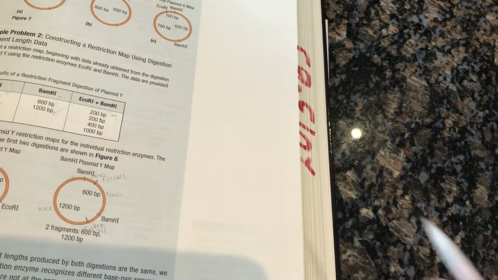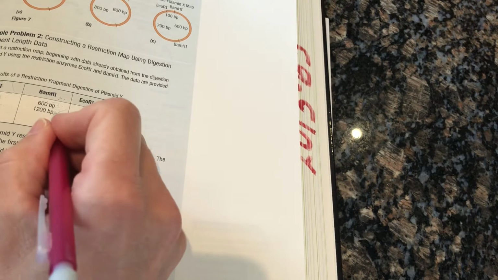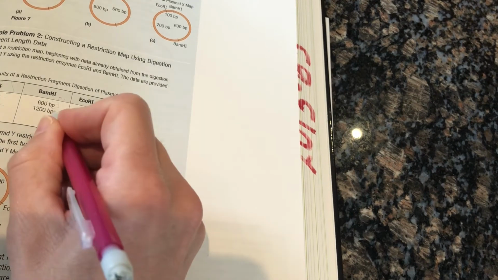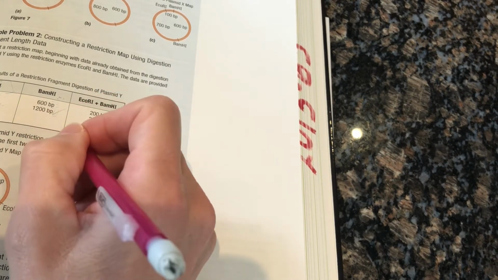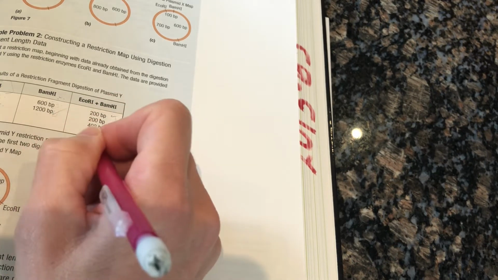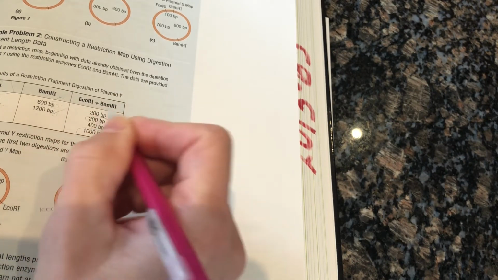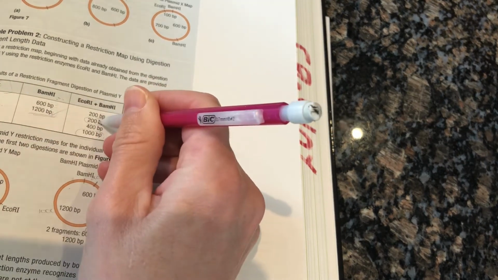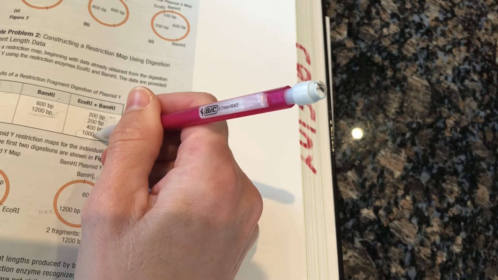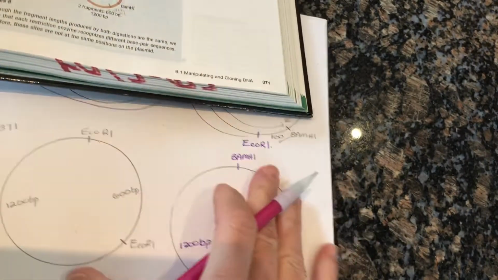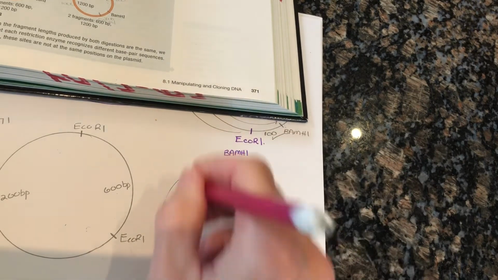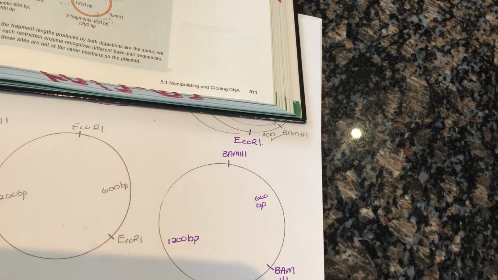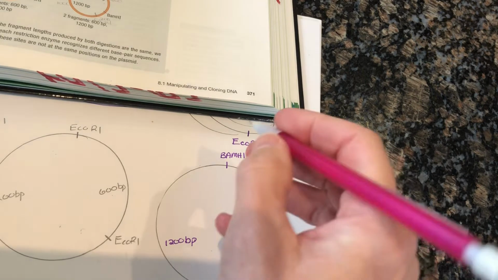So again, the easiest way to do this is to say, okay, from this map that I'm working with, this plasmid, I have to make sure that I get 1,000 and 200. What am I going to do? I'm going to splice my 1,200 up into a 200 section and a 1,000 section. Okay, so let's do that. We have to cut this into 1,200 and 200 and 1,000. So I'm going to do that.